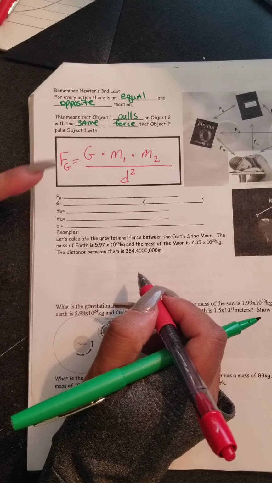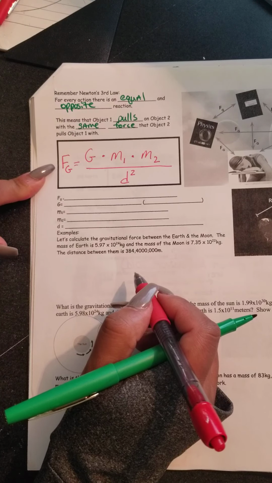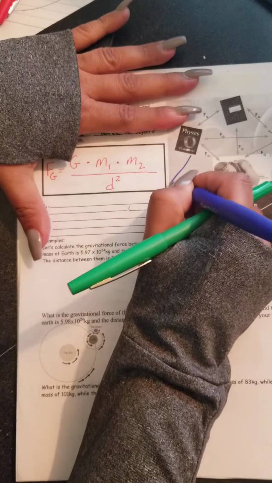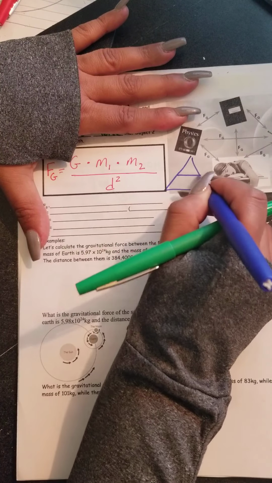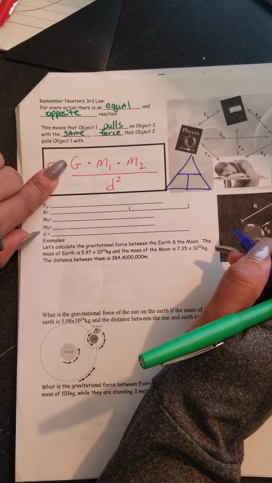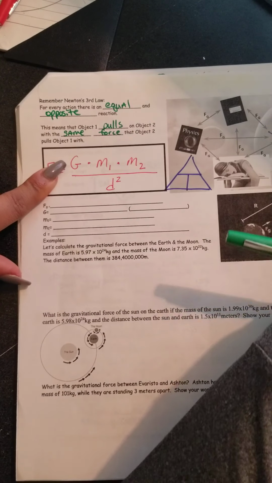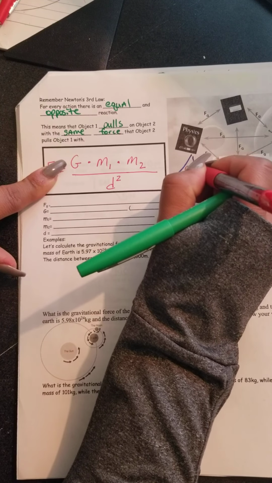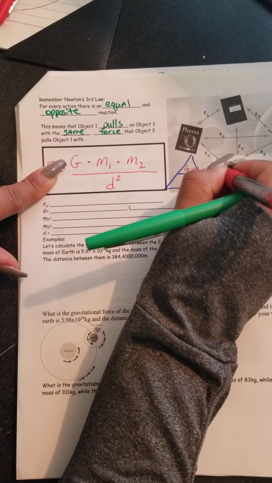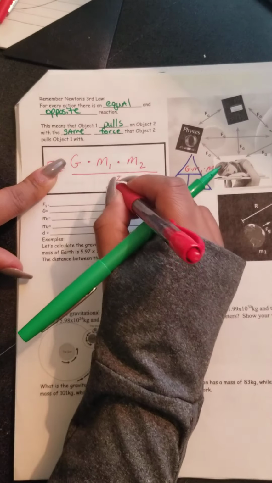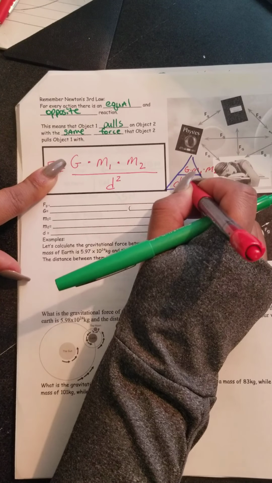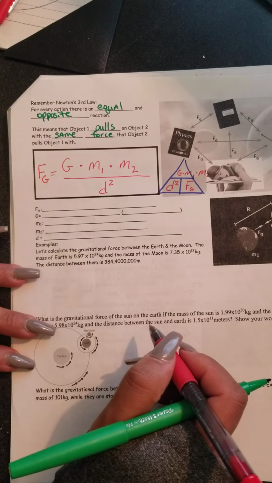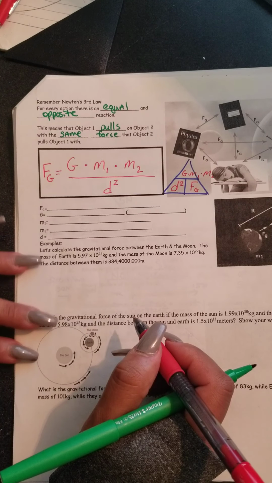Okay? This equation also can be put into the triangle. If you like the triangle, I'm going to come over here. How do I put things into the triangle? You cover up the equal part and you put in what they have. And what we have over here is being divided. So the G, the M1, and the M2 have to go at the top of the triangle. The D squared goes anywhere at the bottom. And what's left over is F sub big G. So that's how you put it into the triangle. Okay? Now let's keep going.